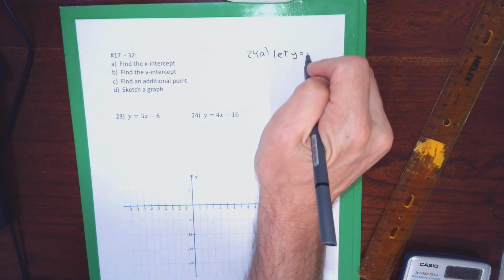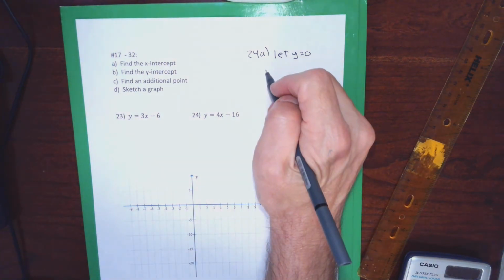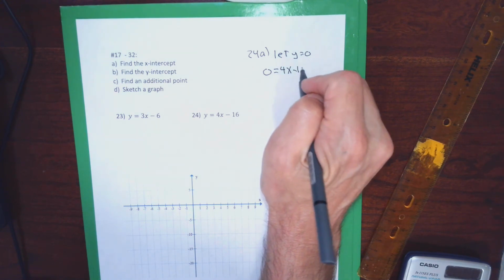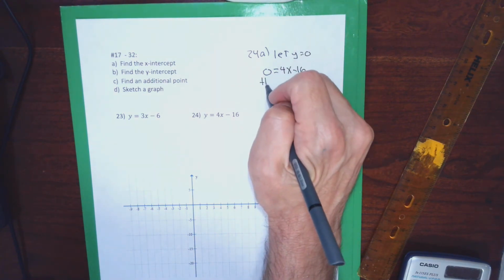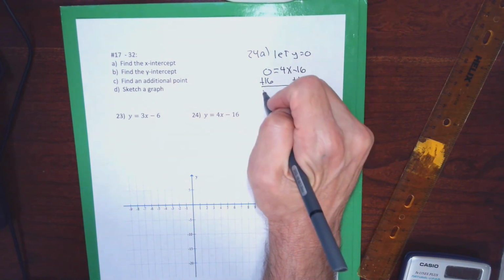I find the point where the graph crosses the x-axis, which is the x-intercept, by letting y equal to 0. So algebraically, I'm going to go 0 equals 4x minus 16. And then I could do the algebra in my head. You don't need to show me the algebra if you could do it in your head.